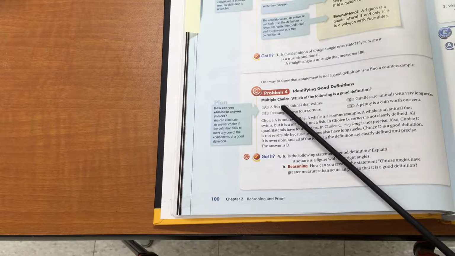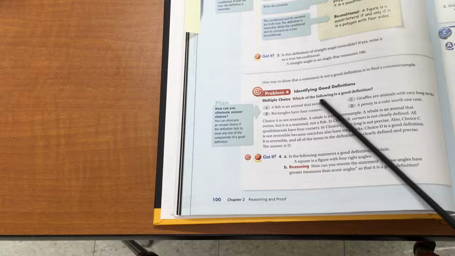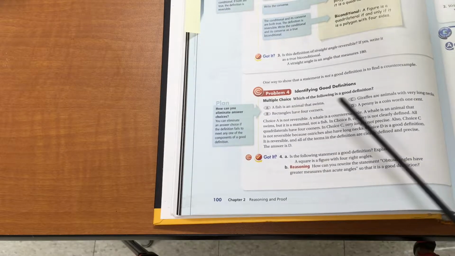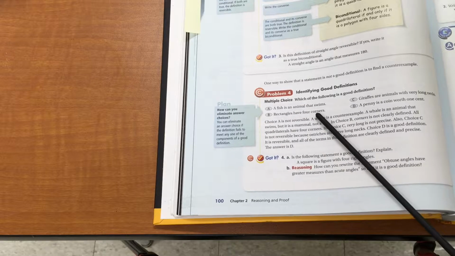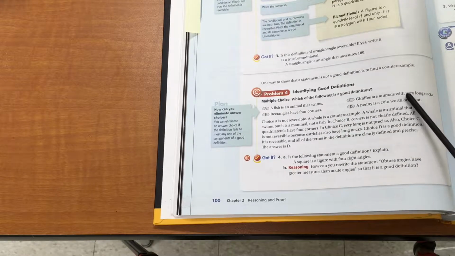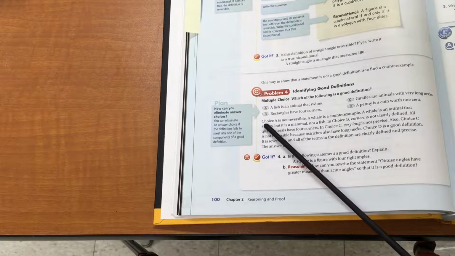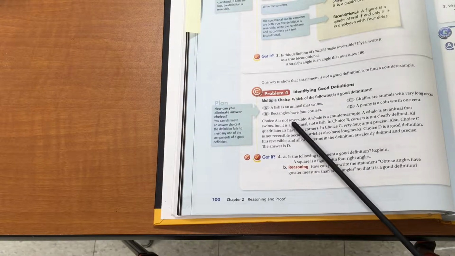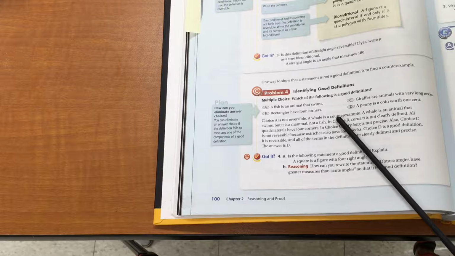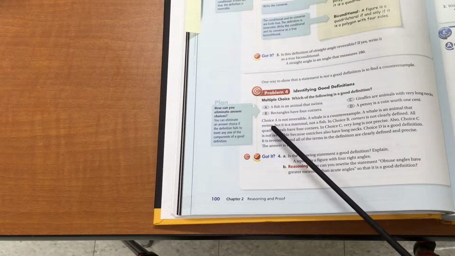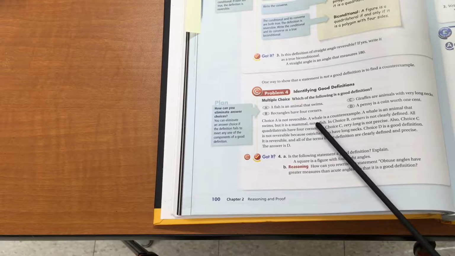So in this, which of the following is a good definition? A fish is an animal that swims. Rectangles have 4 corners. Giraffes are animals with very long necks. A penny is a coin worth 1 cent. Choice A is not reversible because a counterexample is a whale can swim. A whale is an animal that swims, but it is a mammal, not a fish.